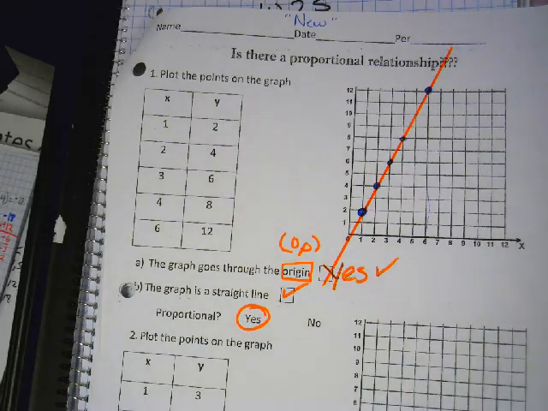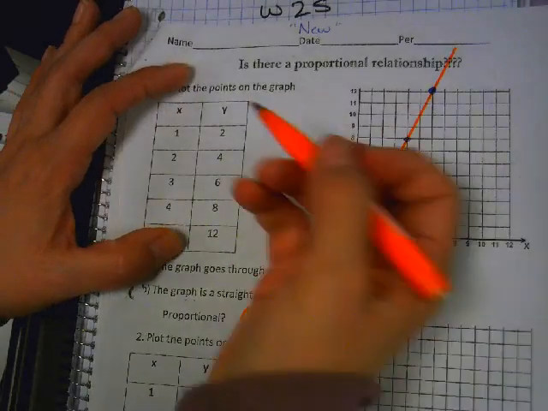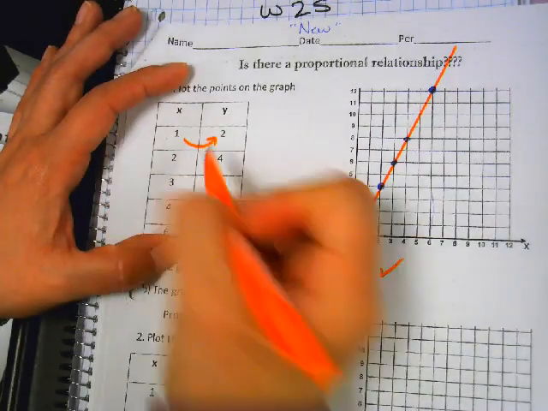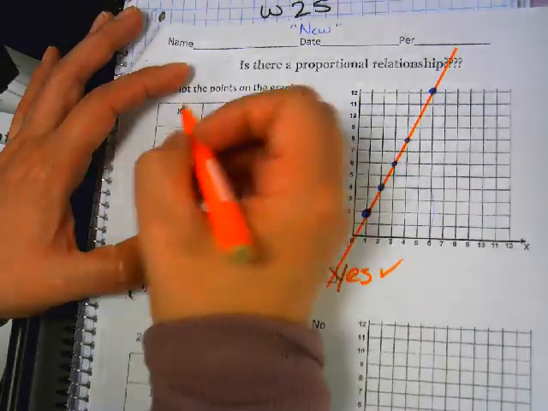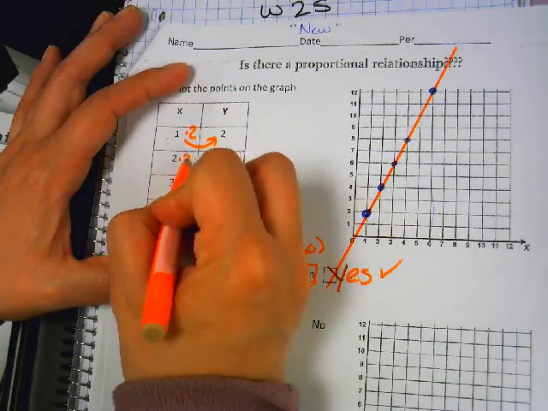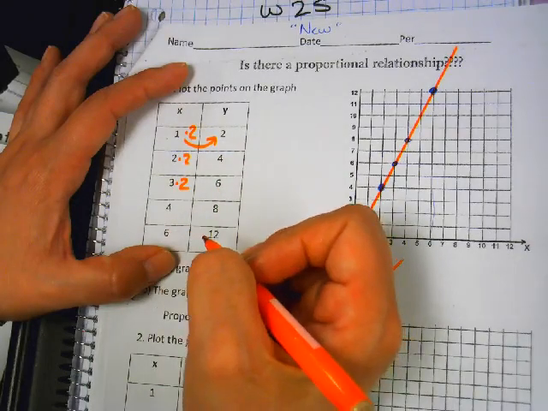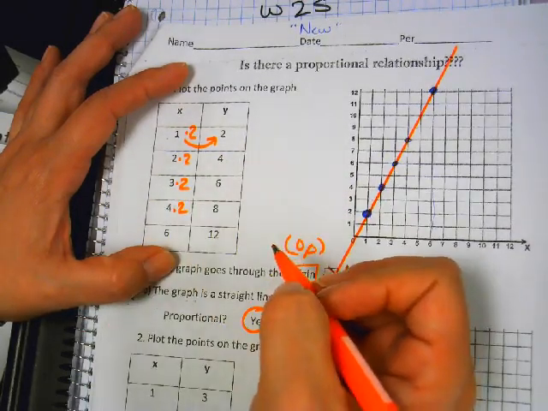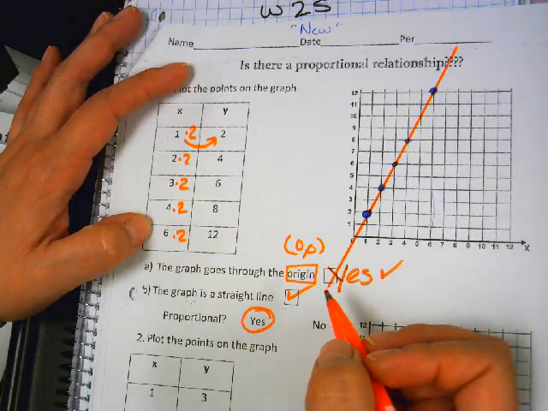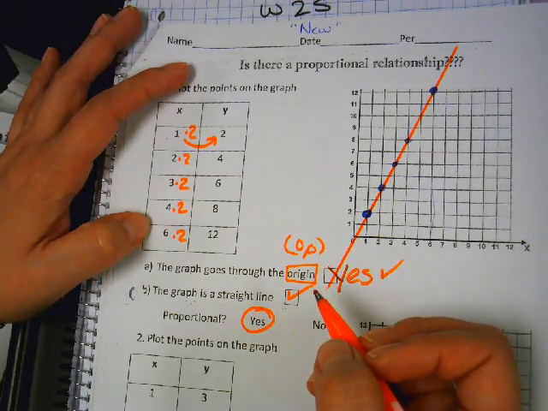How do I go from 1 to 2? What did I multiply by? 2. Did I multiply 2 times 2 to get 4? Yeah. Did I multiply 3 times 2 to get 6? Yeah. What about 4 times 2? Yeah. So what is my unit rate? 2. And what's my equation?